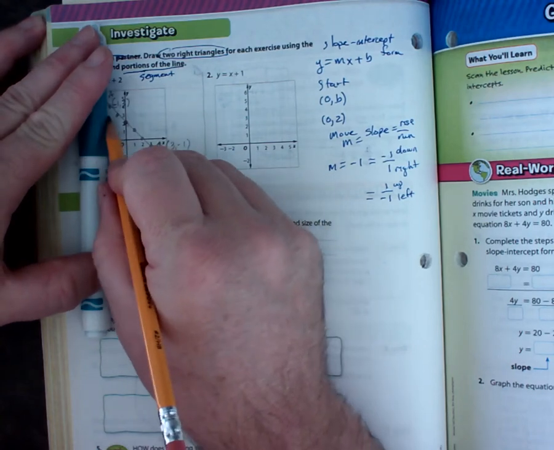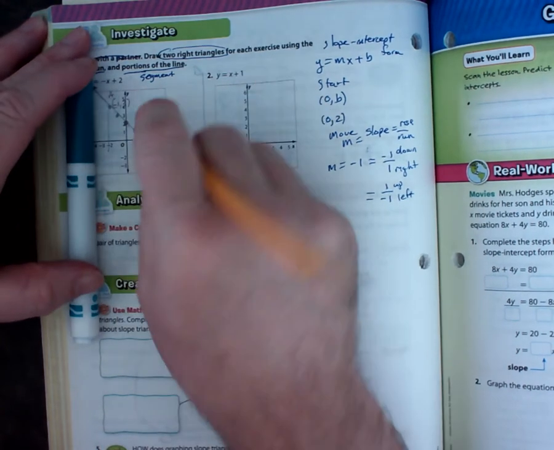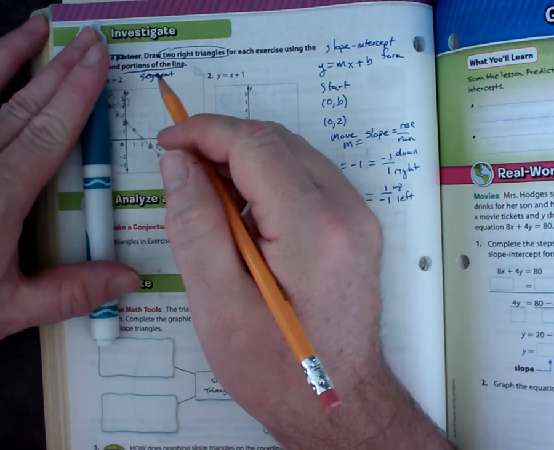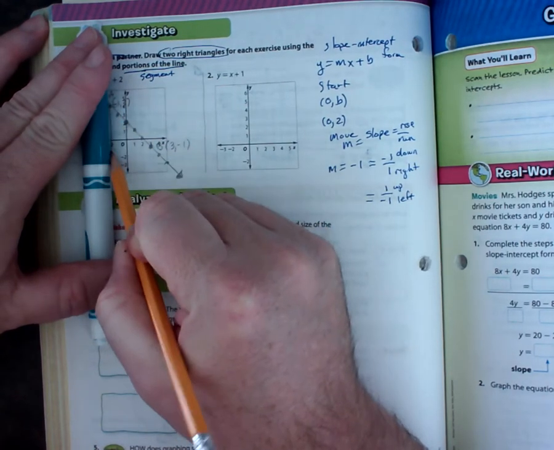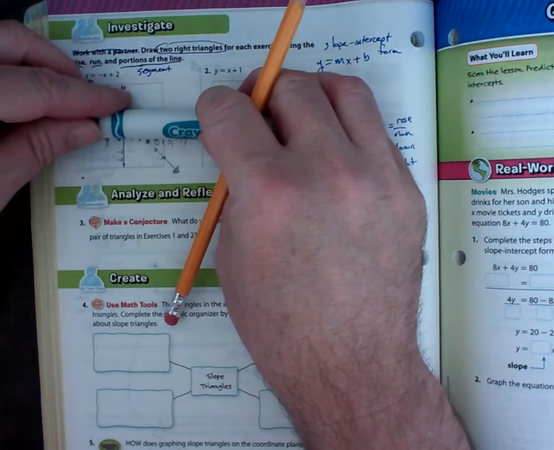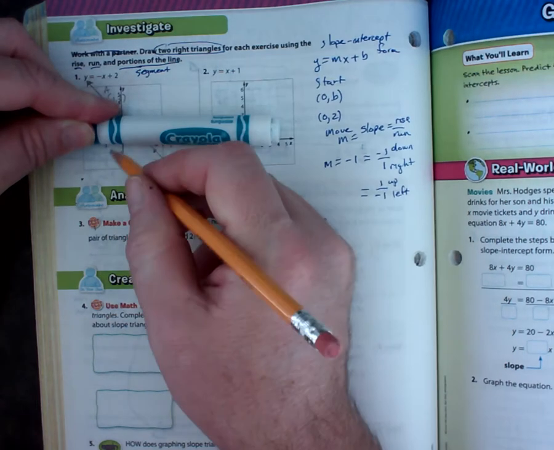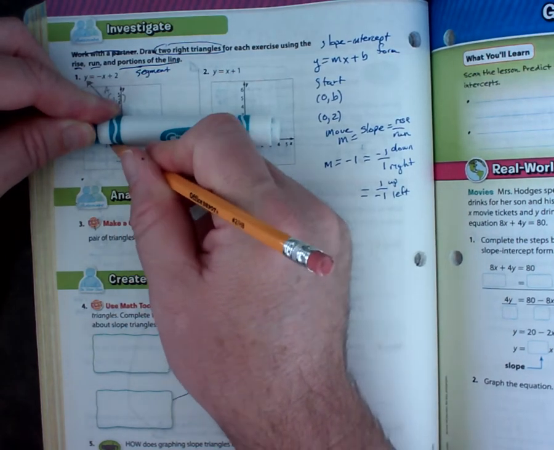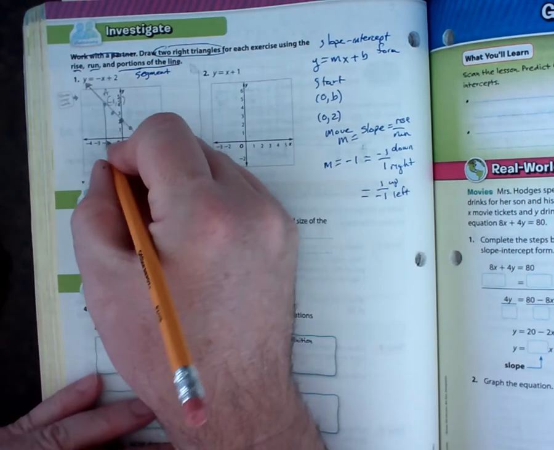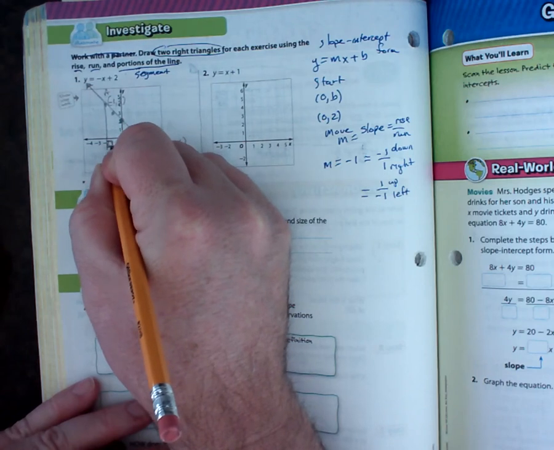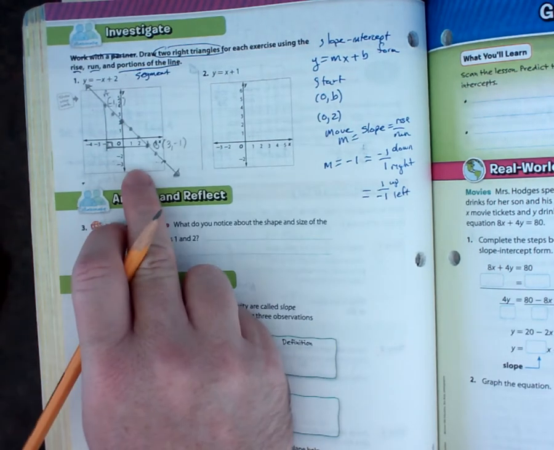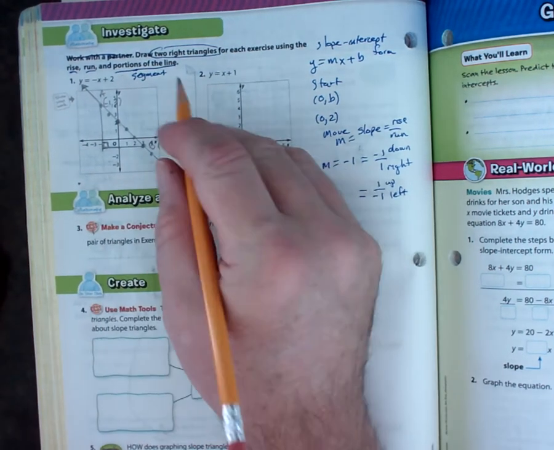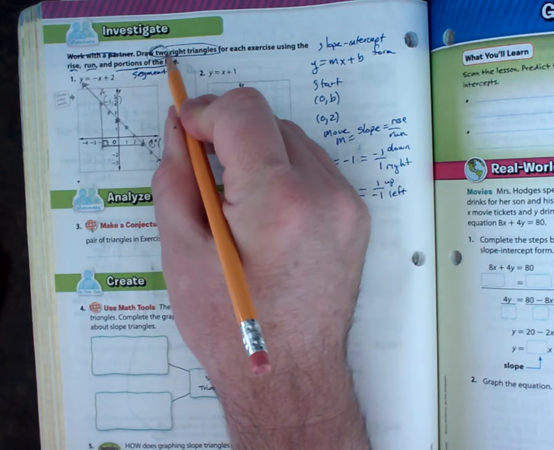So, oops, I missed. Try it again. So I've got a vertical component. I need to make a horizontal component. Now I have a right triangle. So I've built a slope triangle here. Now you need to build, that's one. You need to build two of them.